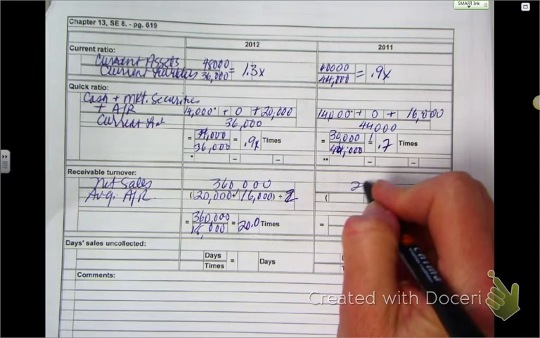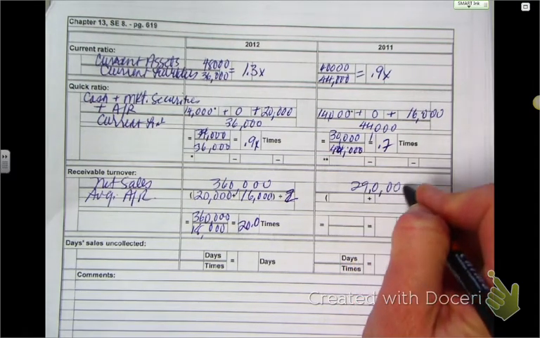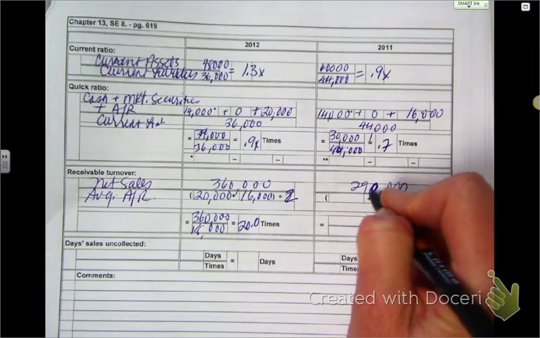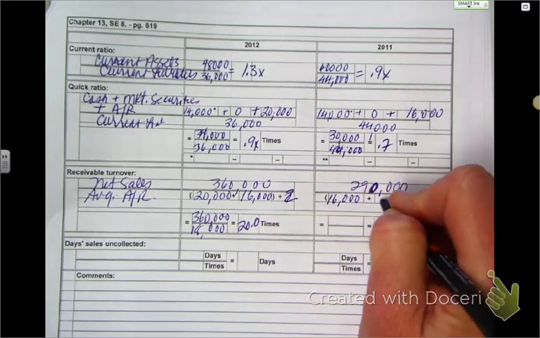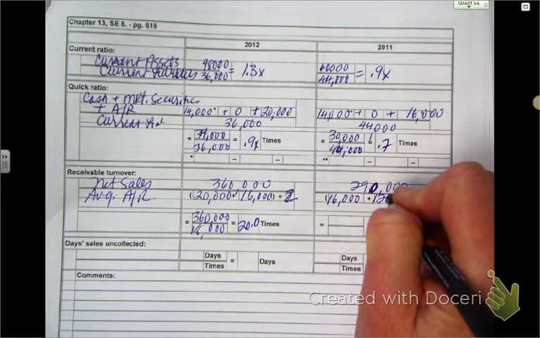And then in 2011, it was 290,000 over 16,000 plus 12,000 divided by 2.